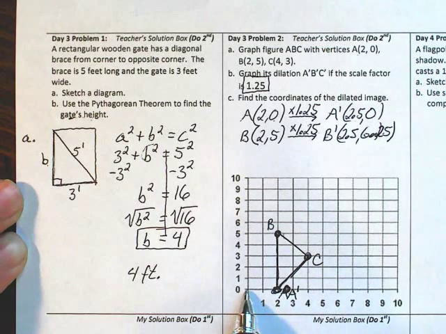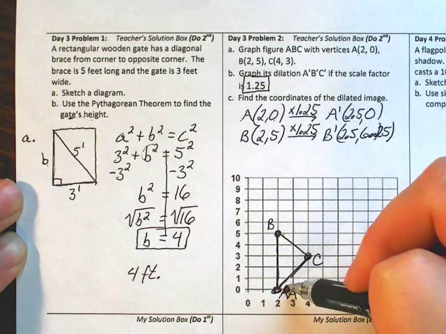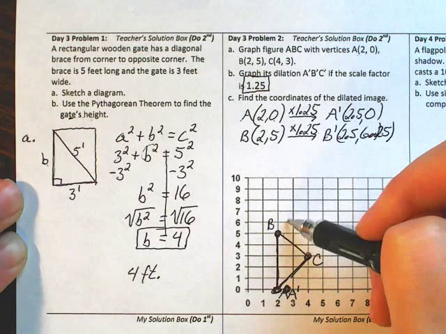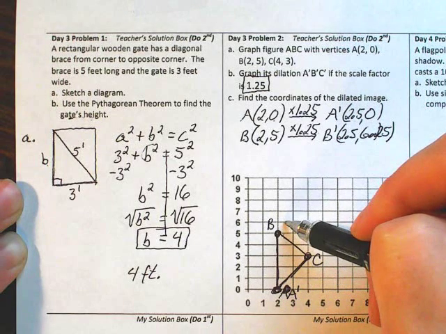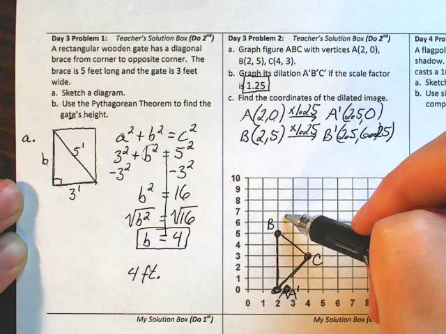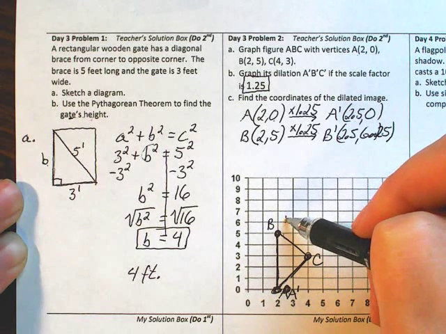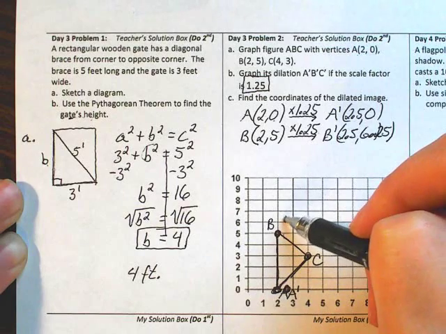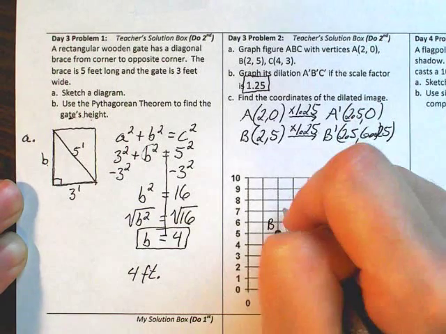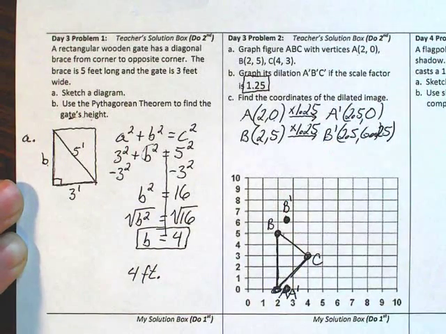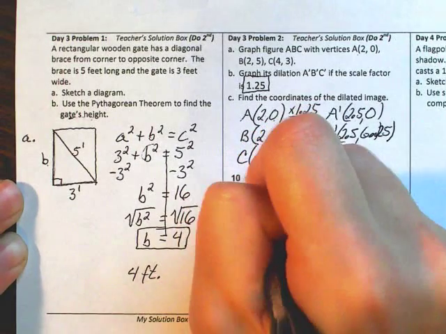So here's the origin, over to 2.5, and up to 6.25. That's not halfway up, that'd be 6.5. 6.25 is more like right here. B prime.